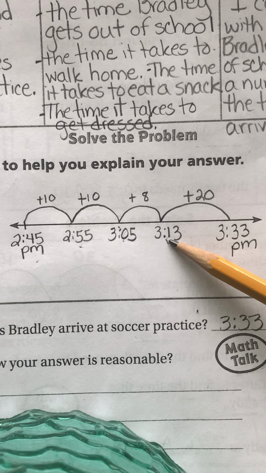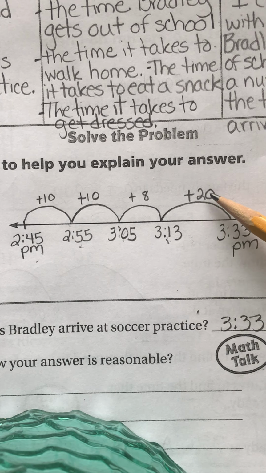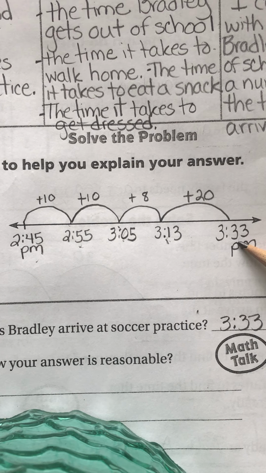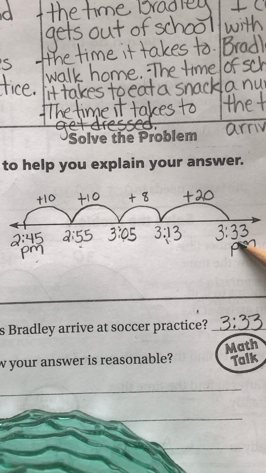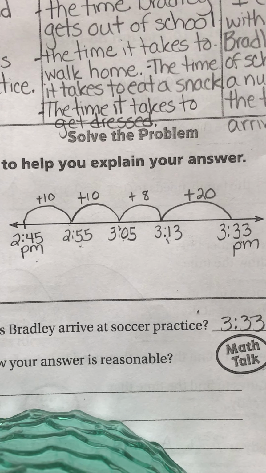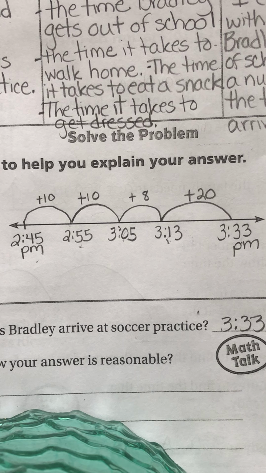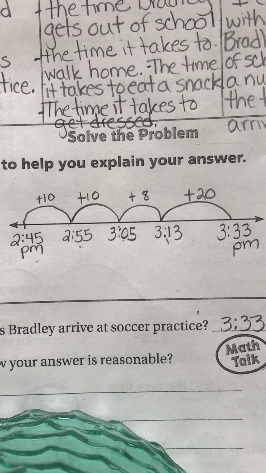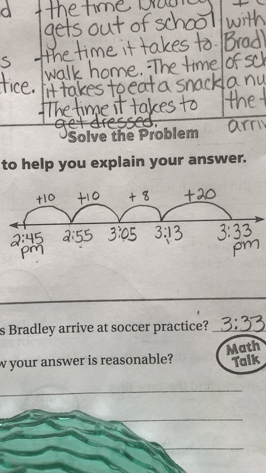So the uniform's on, Dad's driving him, it takes 20 minutes. What time did they get to soccer practice? 3:33. So now I know what time Bradley arrives at soccer practice. Please copy the number line.